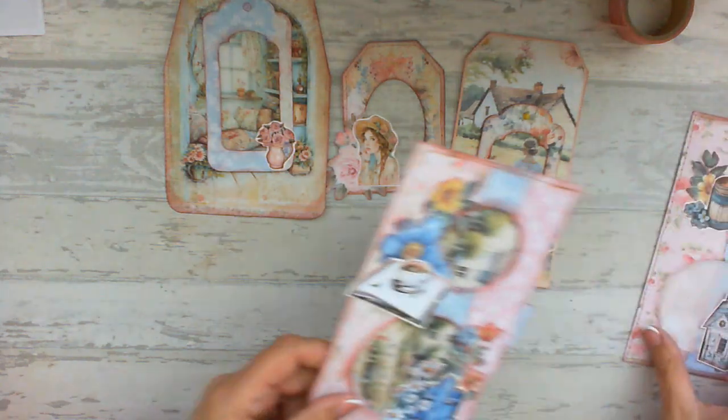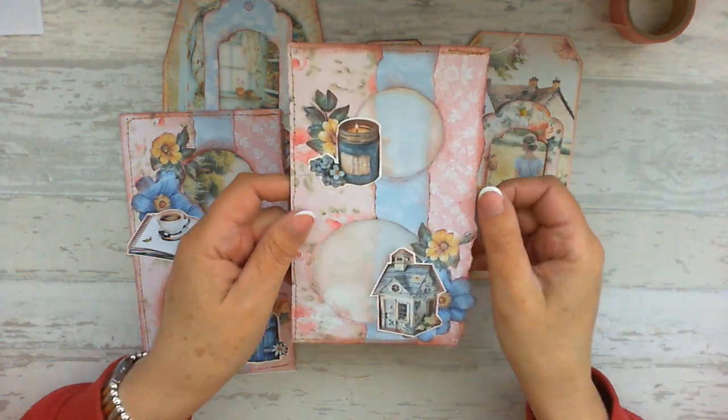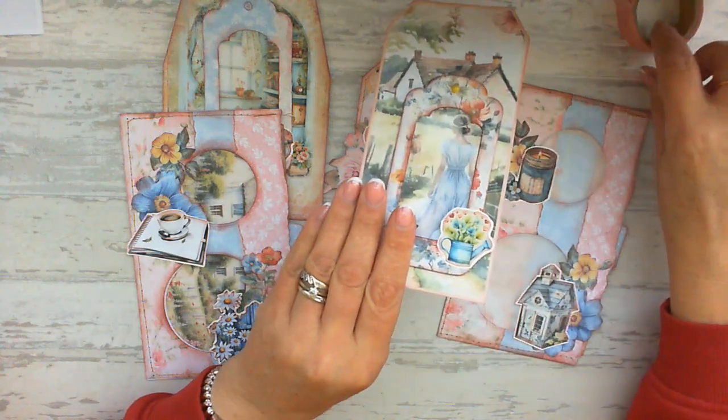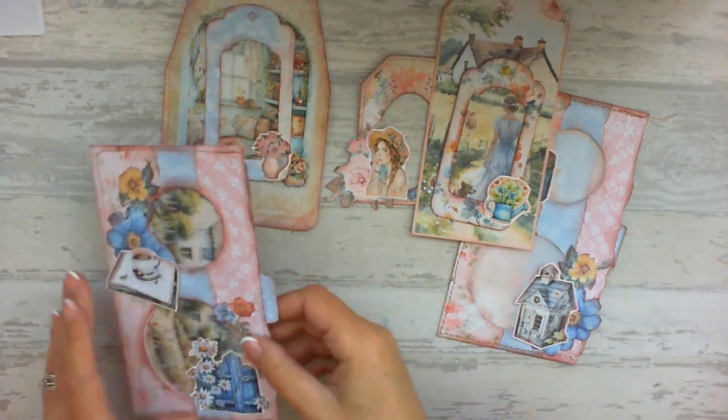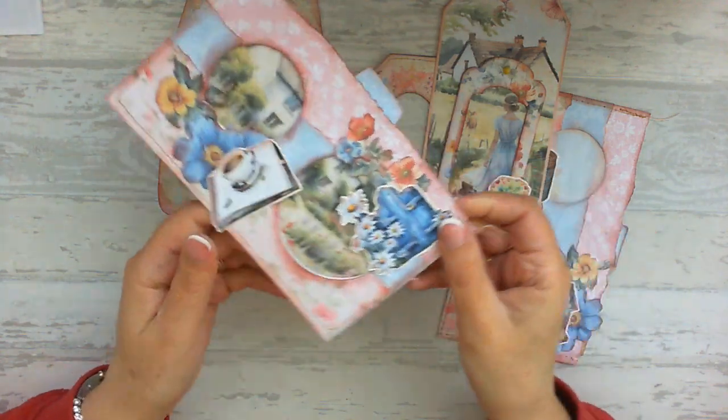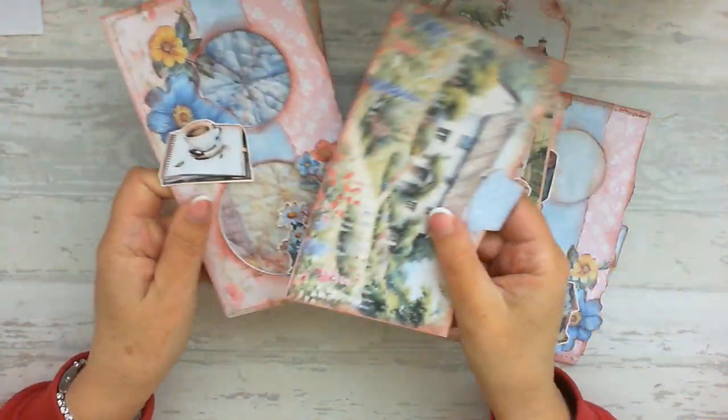And then we have the two pocket windows, the one with tracing paper, and the one we did today with the acetate windows and the journaling card.